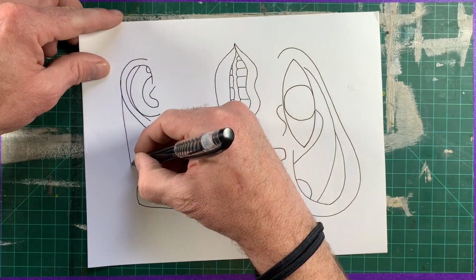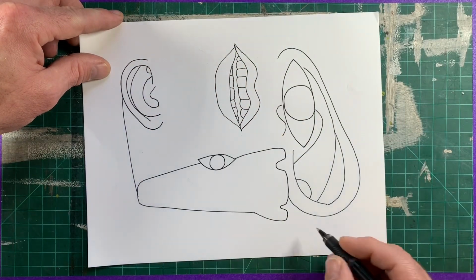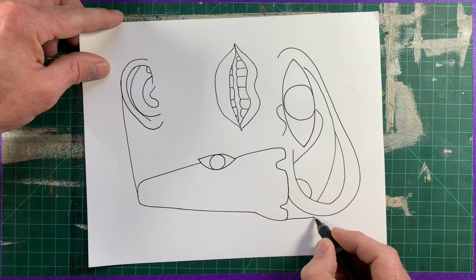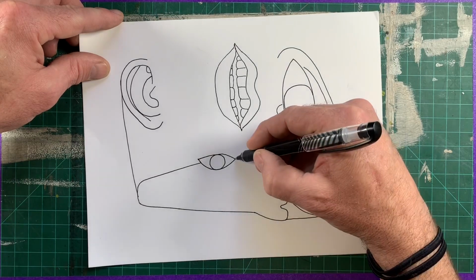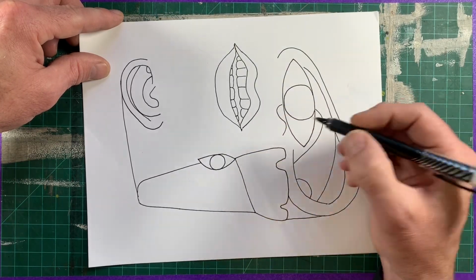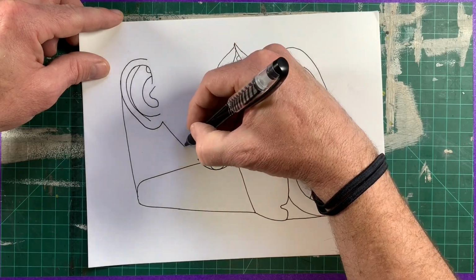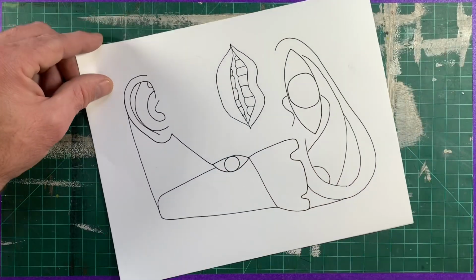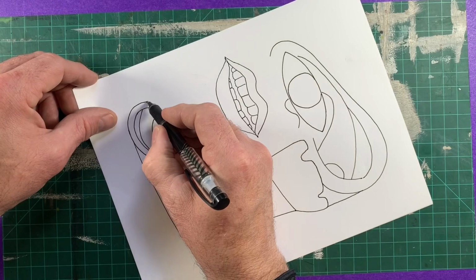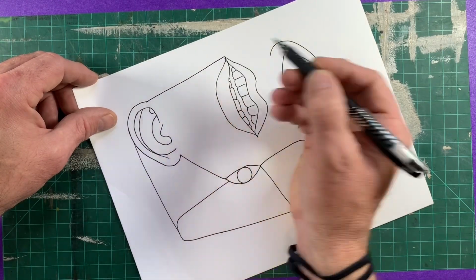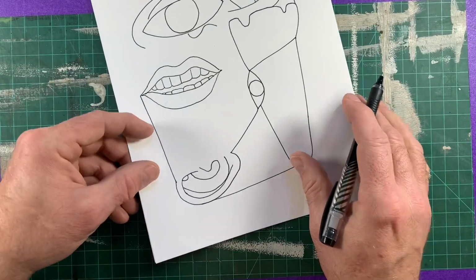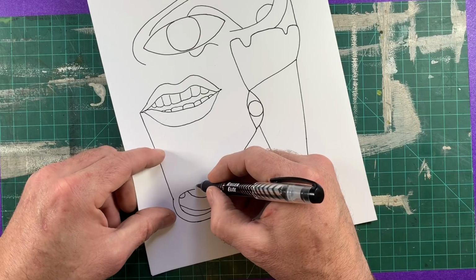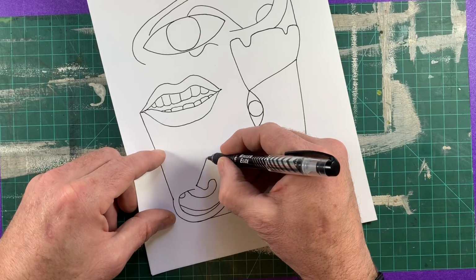Okay, when you're done, I'm just going to choose some areas and make some connections. You can see I'm giving it an outline. I'm starting in the corners. Maybe the edge of the ear goes to the corner of the eye. Maybe the top of the ear goes to the edge of the lips or the mouth. And you can see how this is getting a little bit more of a structure.